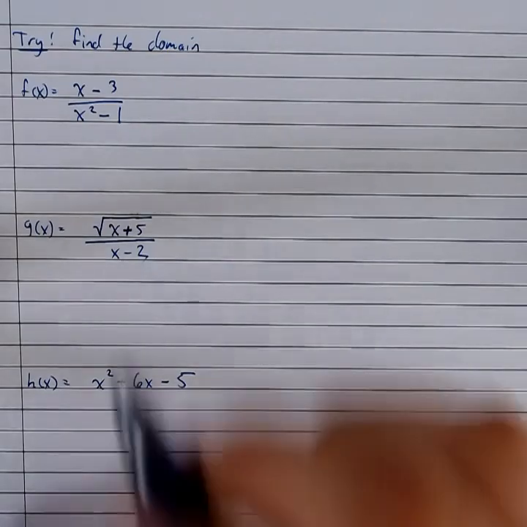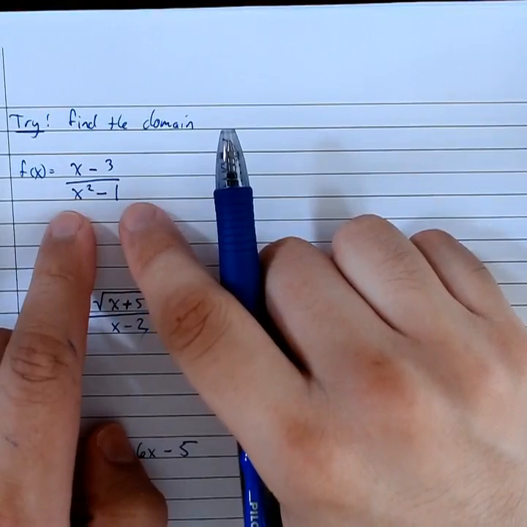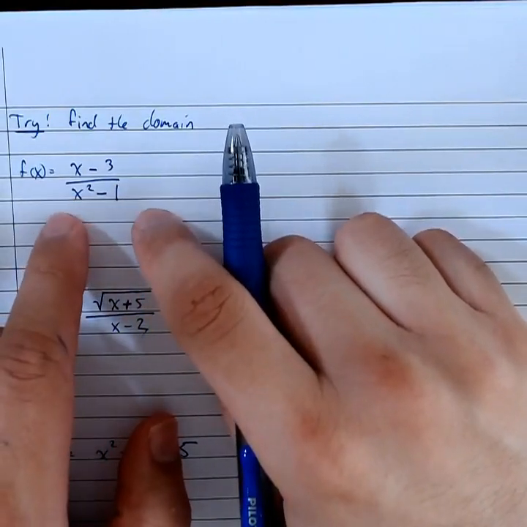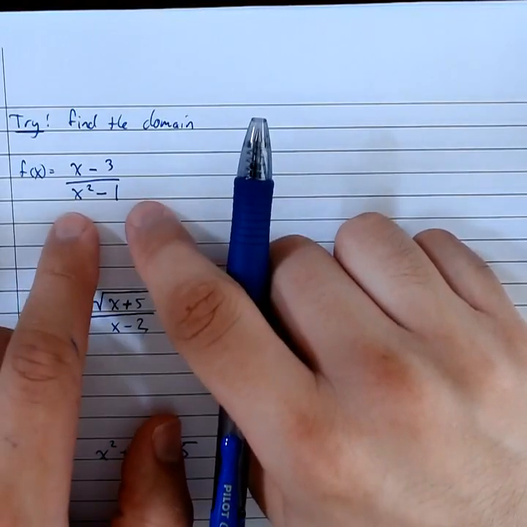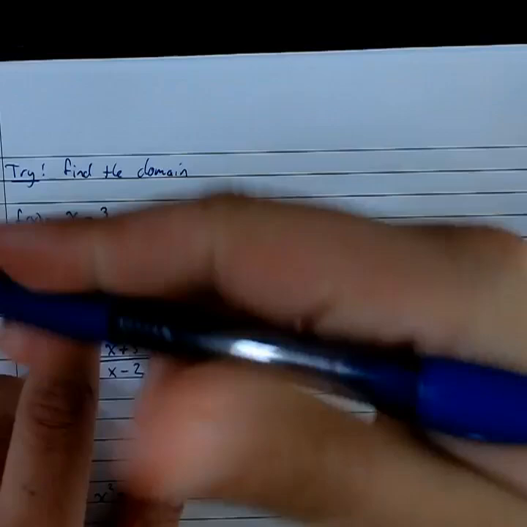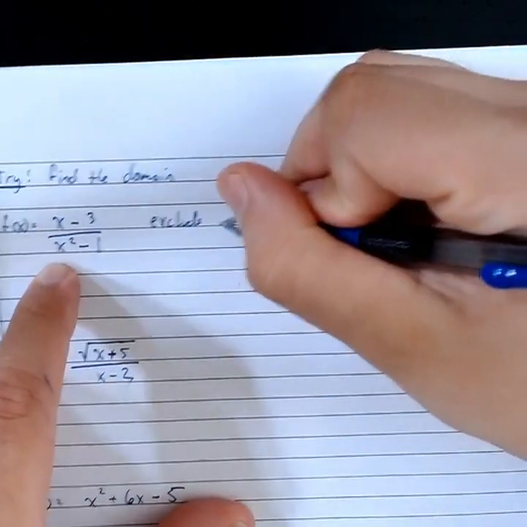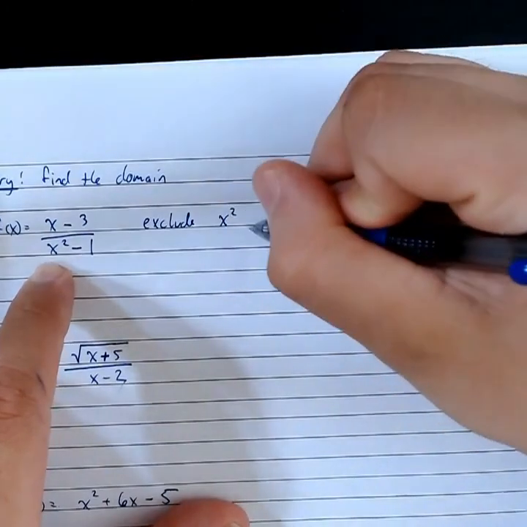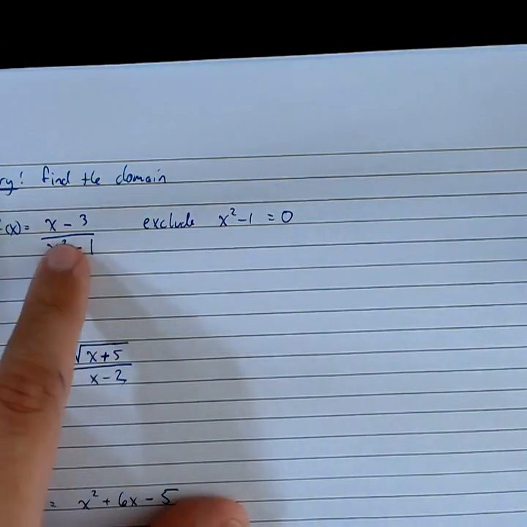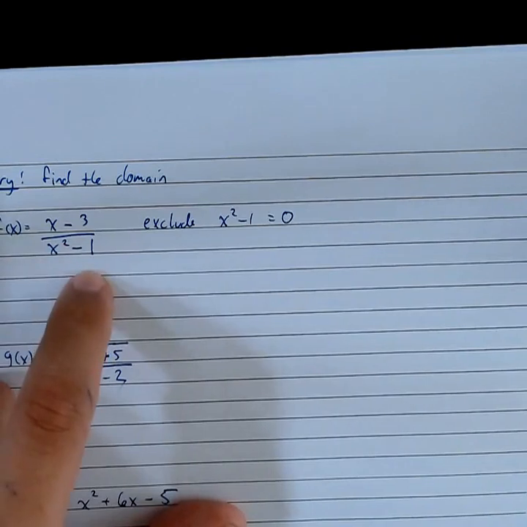All right, so let's go through these. We want to make sure we don't take the even root of a negative number. Well, we don't have any roots here, so don't worry about that. We also want to make sure we don't divide by 0. Okay, well here we do have some division, so let's worry about that. We want to exclude whatever has x squared minus 1 equal to 0. We don't worry about the numerator. The numerator can be anything. We just need to make sure that the denominator can't be 0.